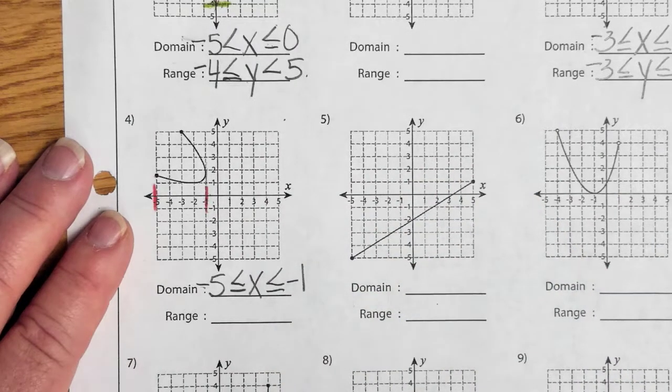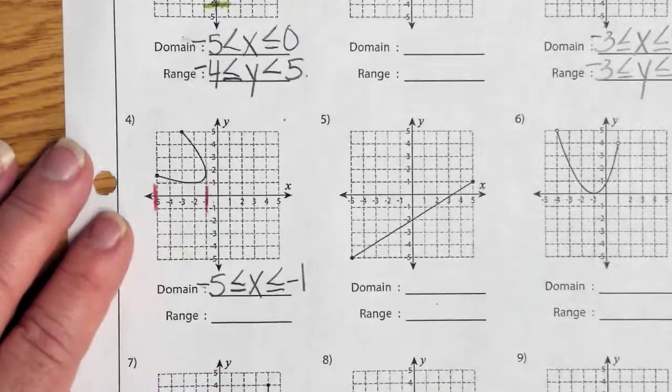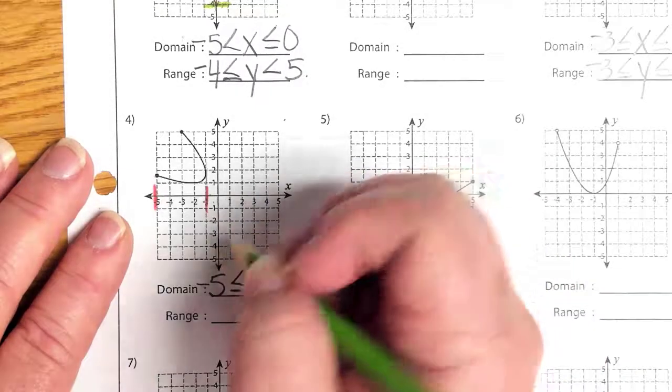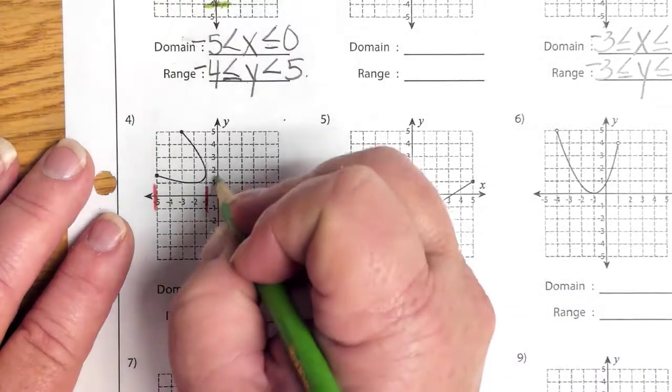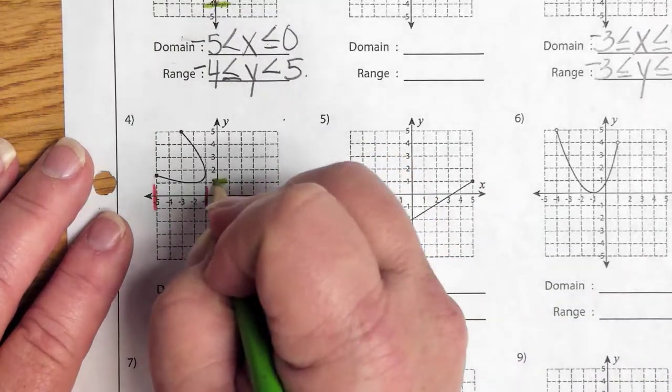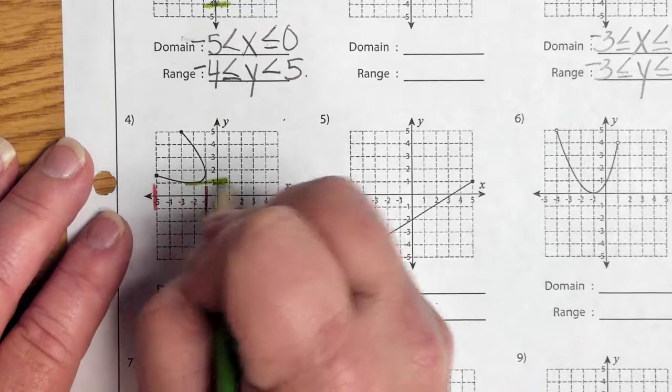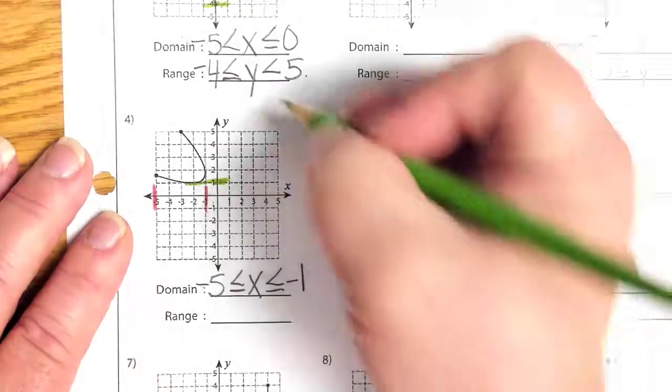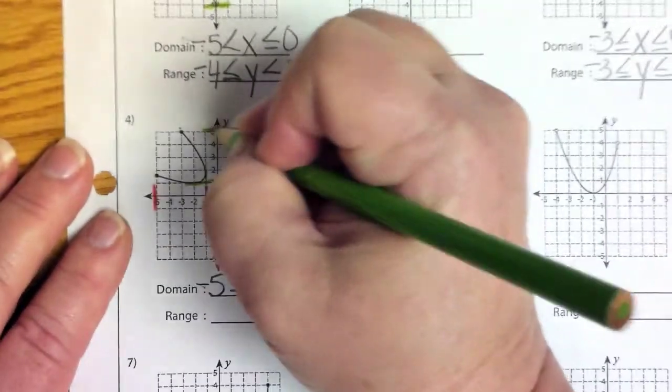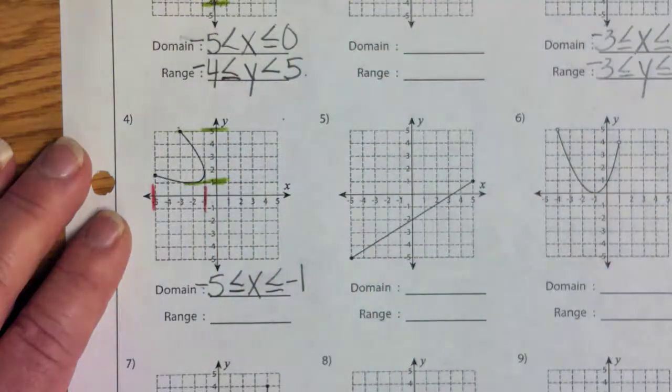Some people are trying to mark both at the same time. I still think it's easier, just do your domain first, then go back and do your range. So then here, I start here because of this right here, okay? And then I go up to 5 because of that up there.